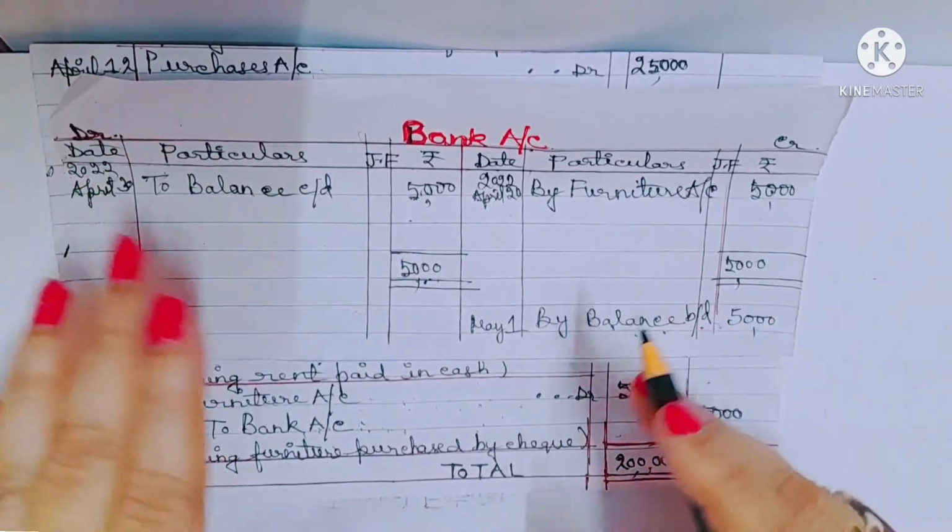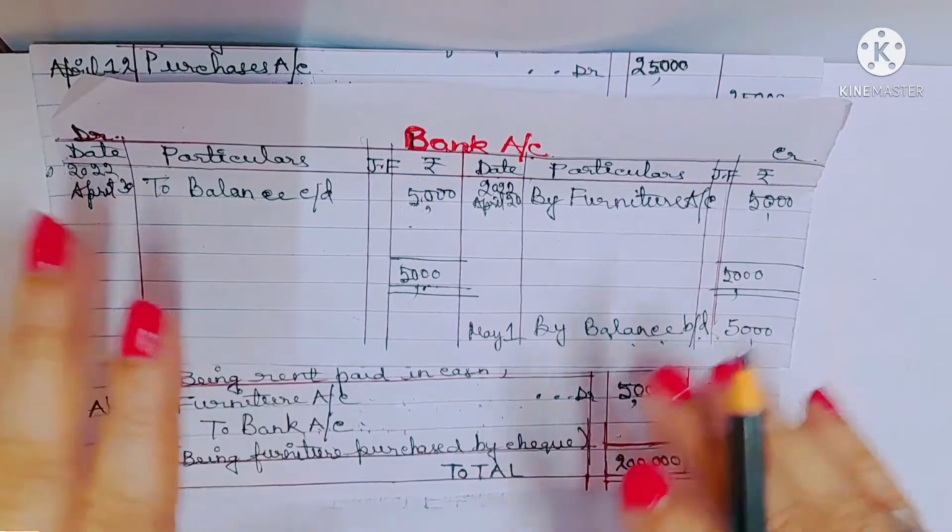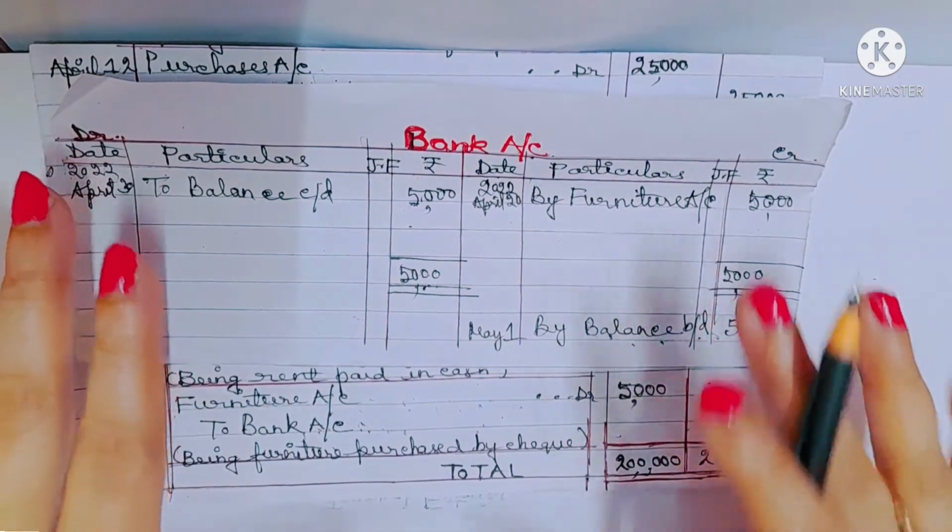Now we'll prepare trial balance with the ledger balances. Okay?